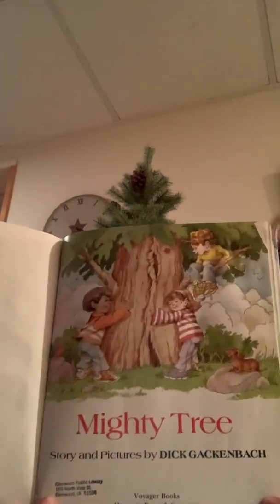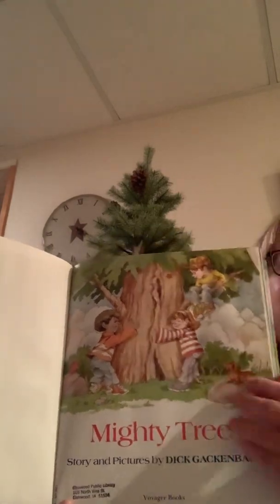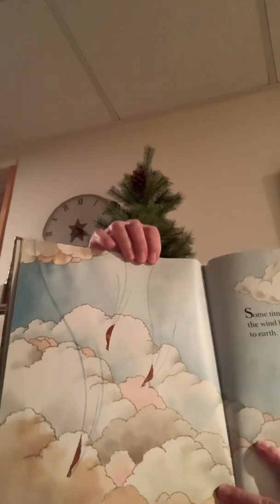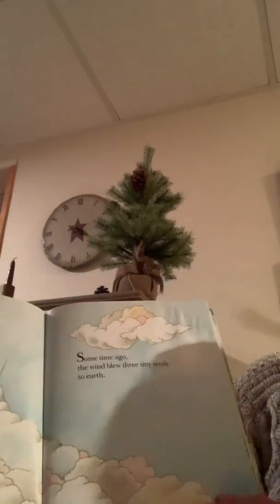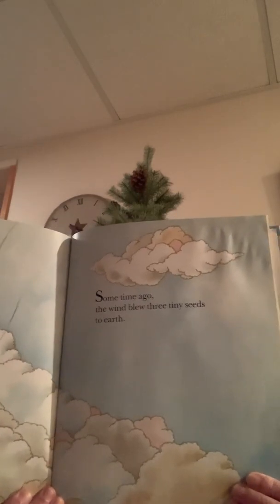Oh, take a look at that. The children really love this tree, I think. They're giving it a hug. All right, here we go. Okay, I want you to look over here. Remember I said there's things hiding inside the pine cones? I want you to look at those 3 things right there. Some time ago, the wind blew 3 tiny seeds to the earth. You see them? Here's the 3rd one.